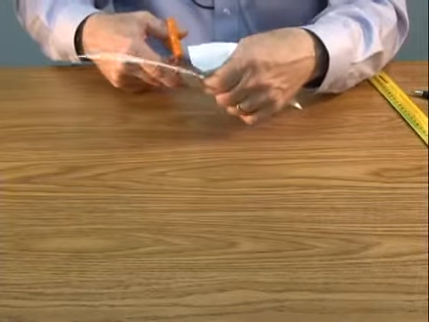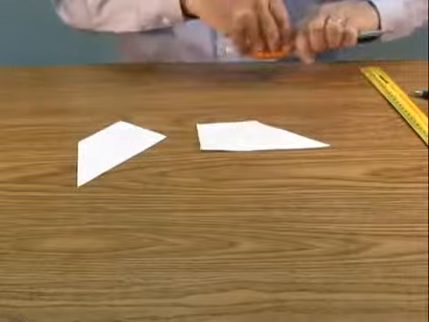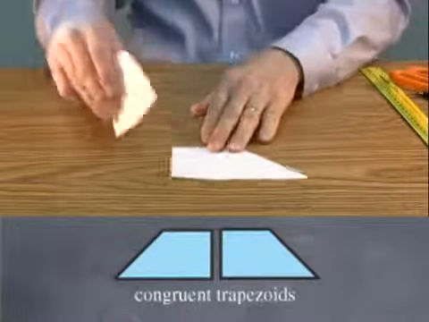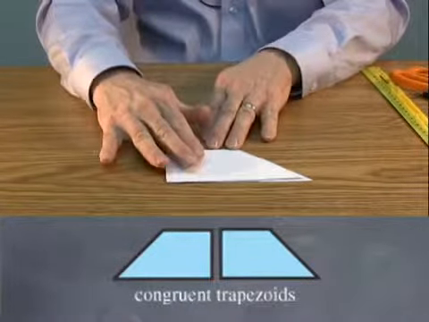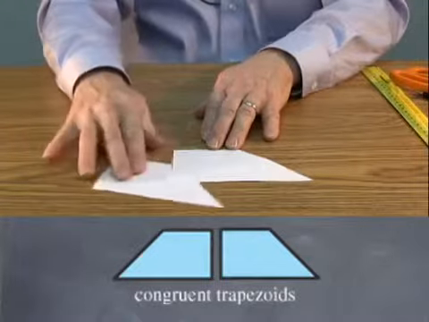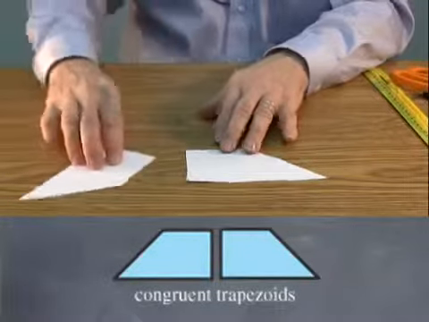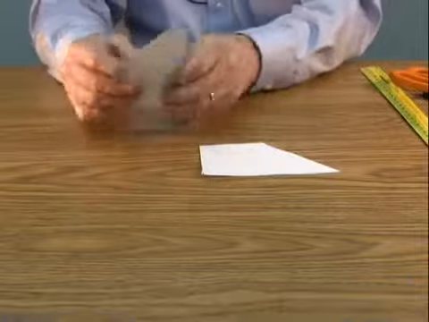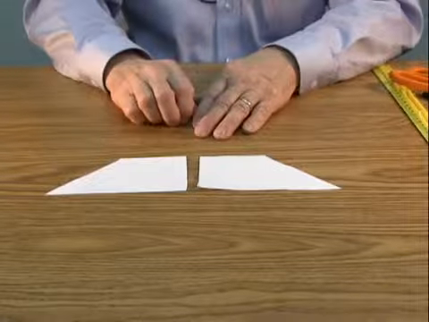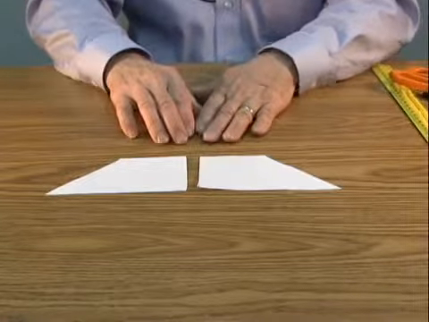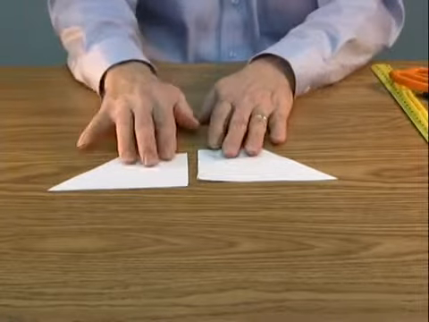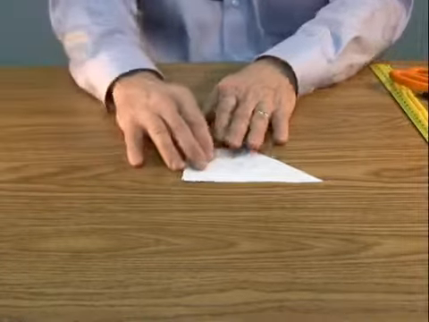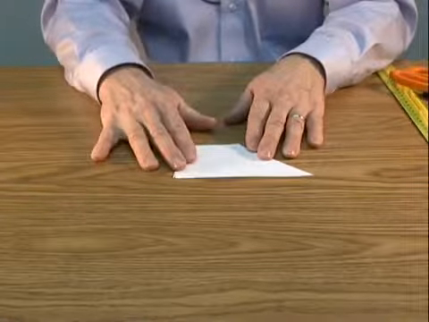And by the way, these two trapezoids are congruent, aren't they? I can put one on top of the other and it fits perfectly. These two trapezoids are congruent. I had to turn this one over to make that happen, but they are congruent. So let's set aside one of these trapezoids. We'll come back to it in just a minute, and we'll focus on this one.